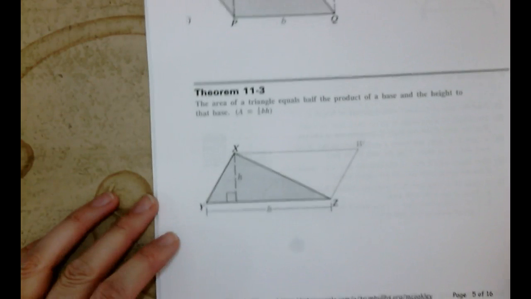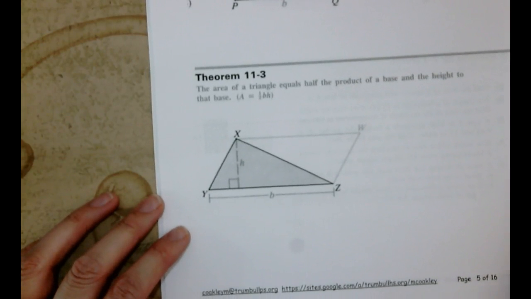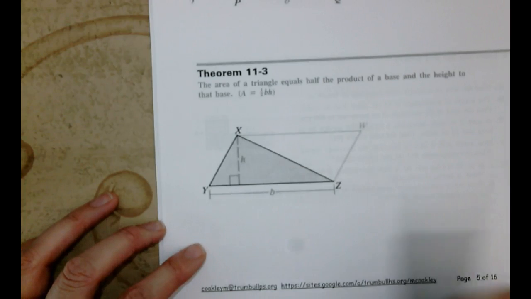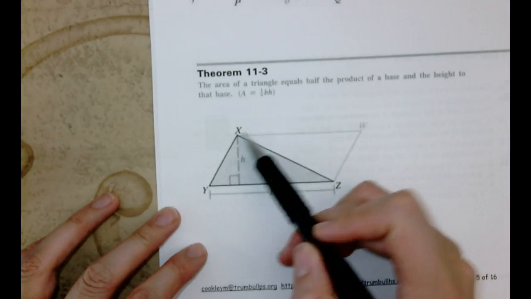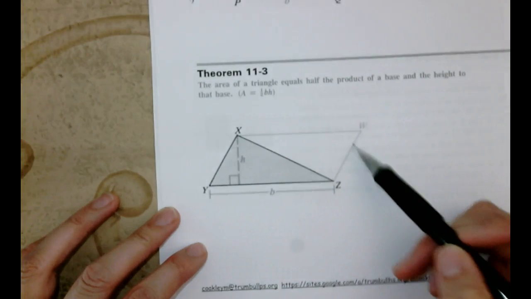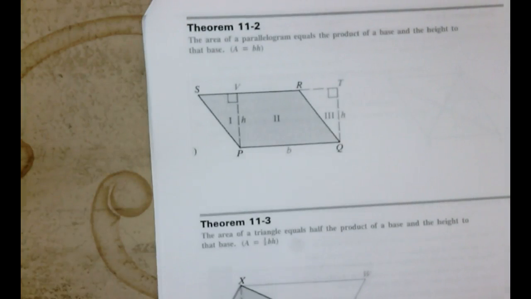Okay. And the area of a triangle equals 1/2 the product of the base and the height to the base. Base times height will give you this parallelogram, and half of that is the triangle. You know this one. You didn't know this one, but it makes sense, right?